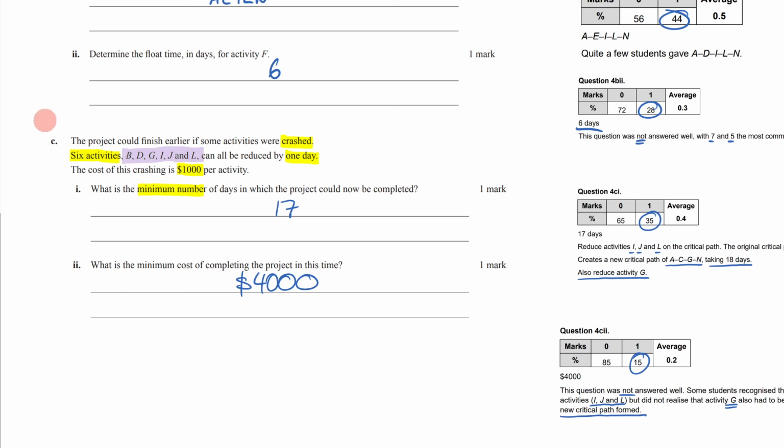So a little bit tricky there at the end. Not many people got that correct. But remember, if you spend your time doing these questions, you will become better. And this is where you need to be focusing on. Crashing is how you're going to boost up your ATAR. People mess up crashing. All right, hopefully that made sense.